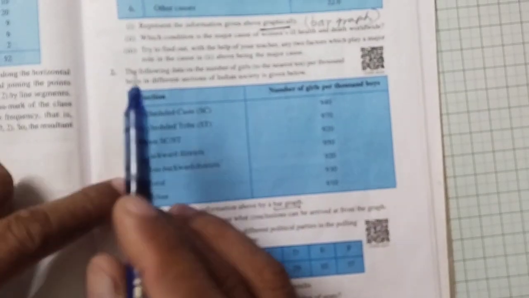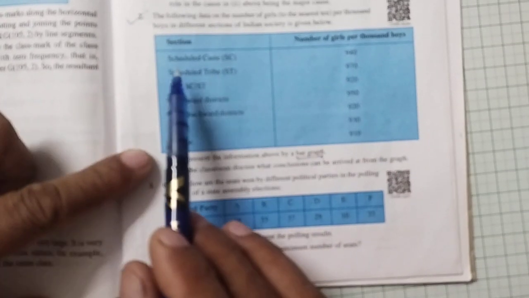For question number 2 again, same exercise 12.1. The following data is given. The data values are for different groups of people. Each group is totally different, not connected with one another, and their individual data is given. When there are different groups of people like this, the graph is a bar graph, and in this question it is already mentioned that you draw a bar graph, okay?